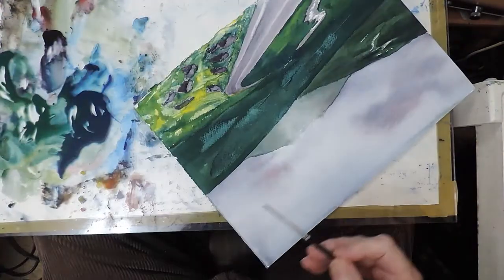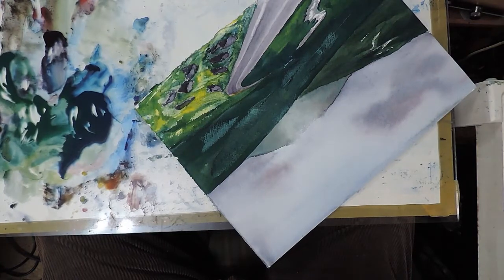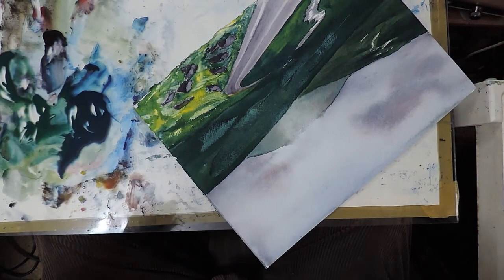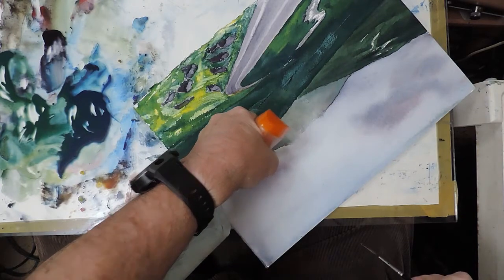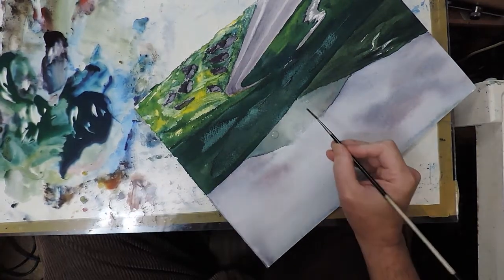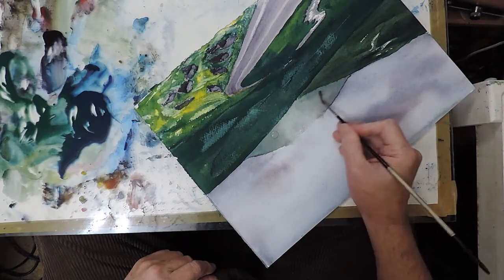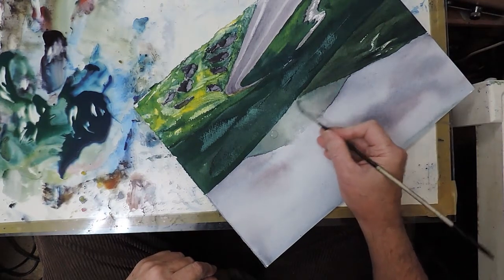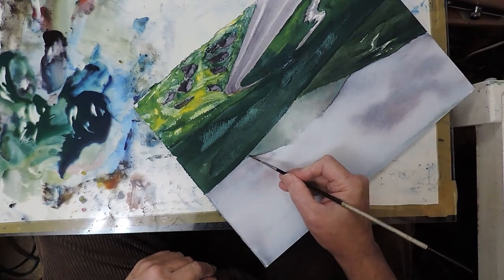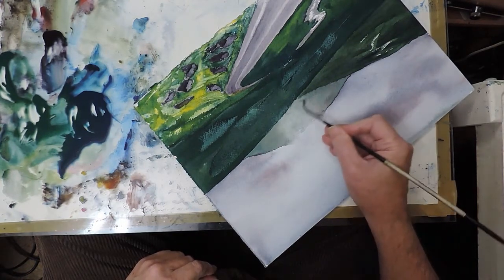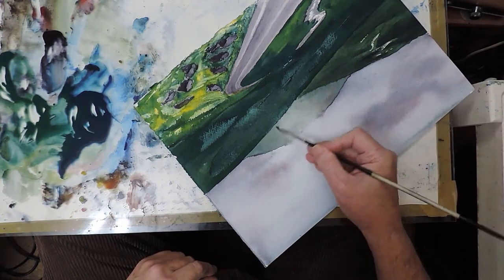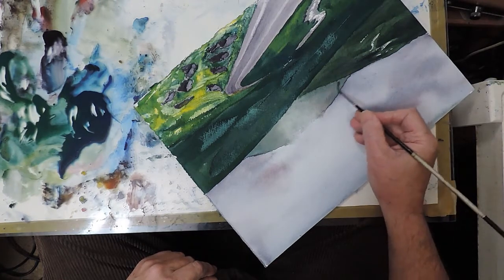So let's just add some water, just a couple of drops there, enough to cover the hillside, and put a bit more paint on.